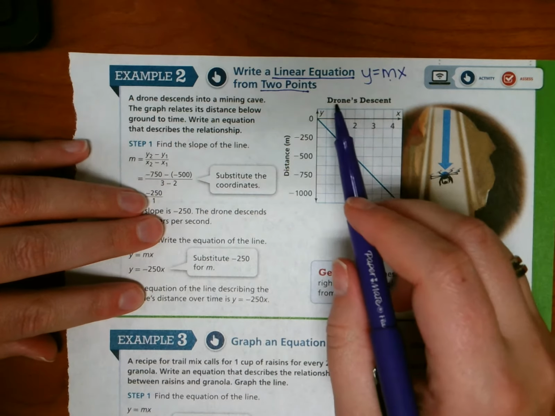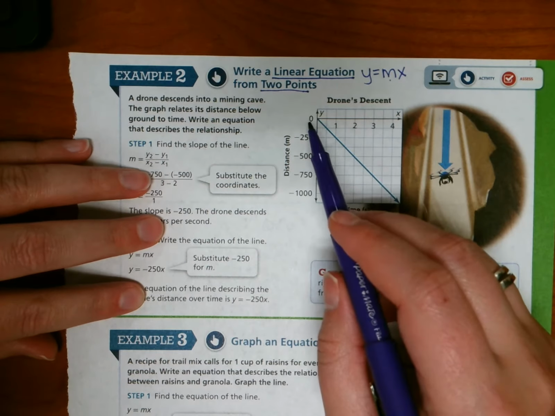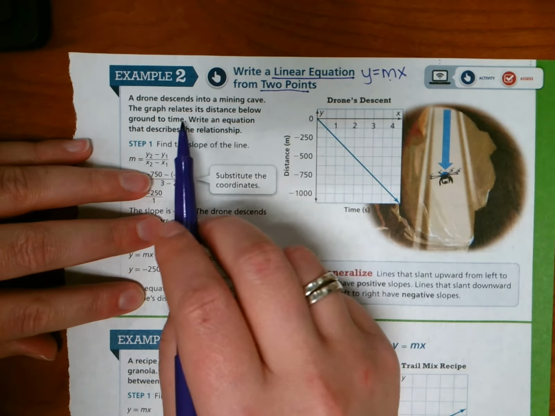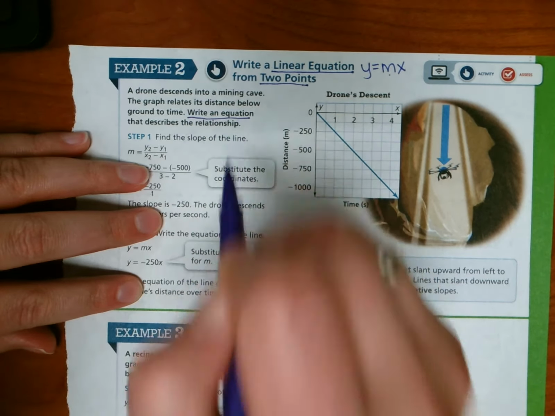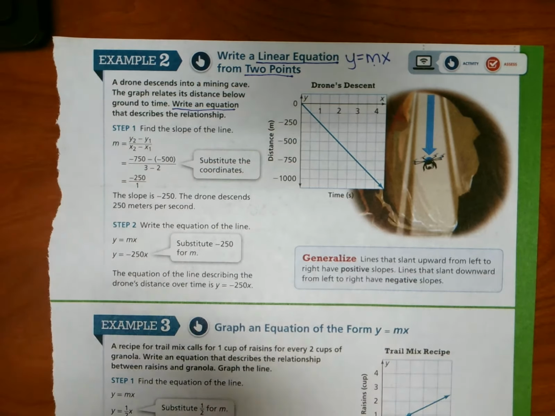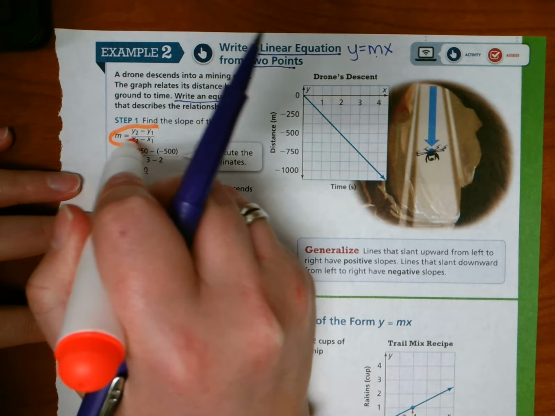We've got a graph of a drone's descent. A drone descends into a mining cave. The graph relates its distance below ground to time. Write an equation that describes the relationship. So here's our lovely slope formula.